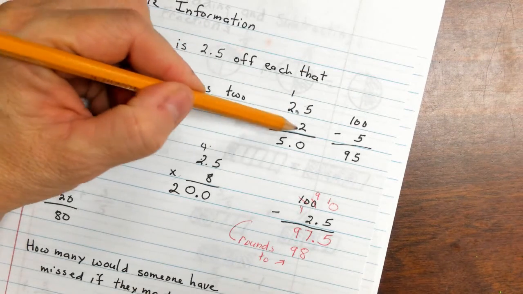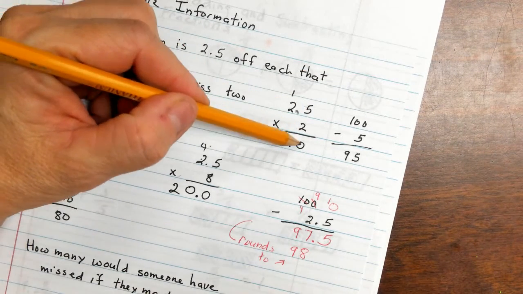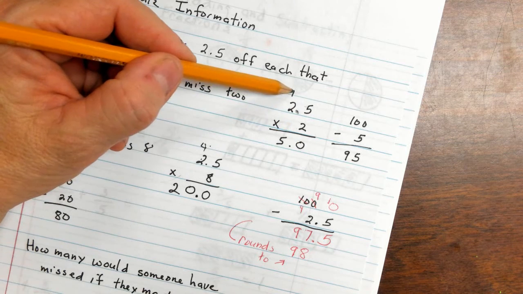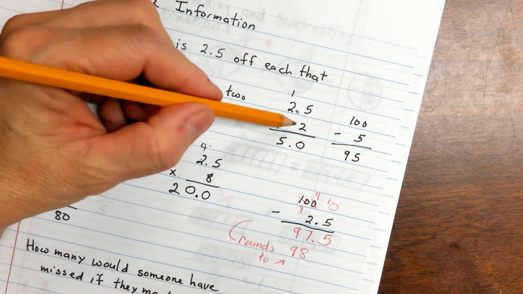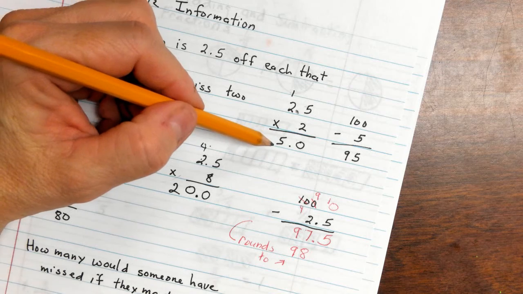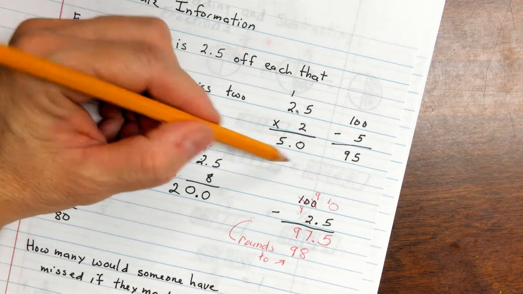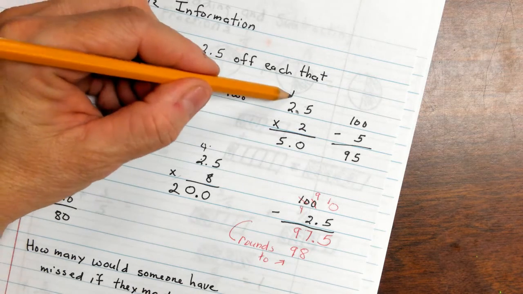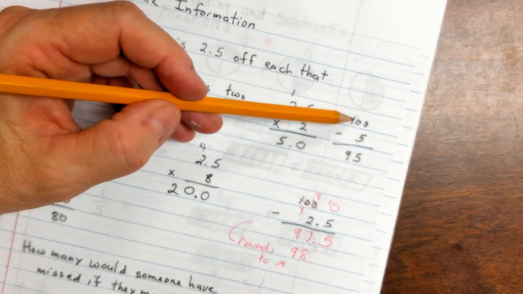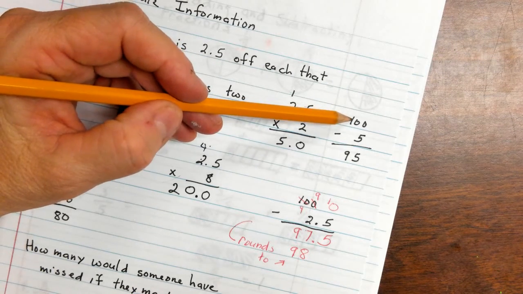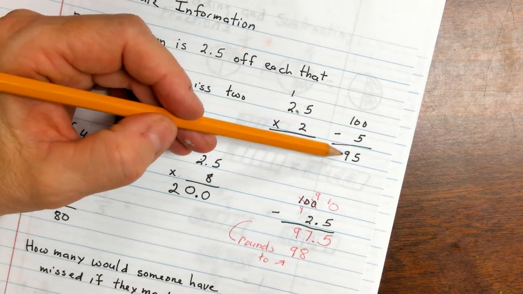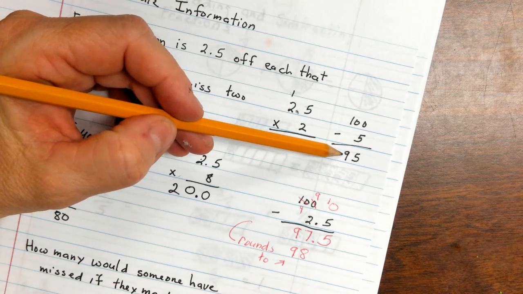So 2.5 times 2. Well, 2 times 5 is 10. We write the 0 down, carry the 1. 2 times 2 is 4, and 1 more is 5. Okay, so this is the number of points taken off because you missed 2 questions. So the highest score that you can make is 100, so we would subtract 5 from 100 and you would get a grade of 95.